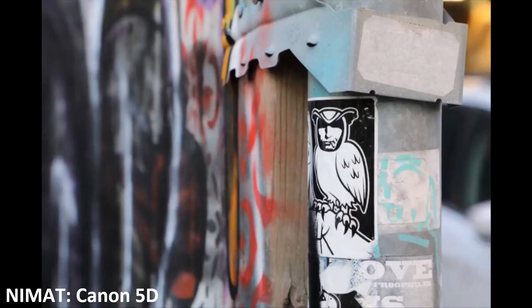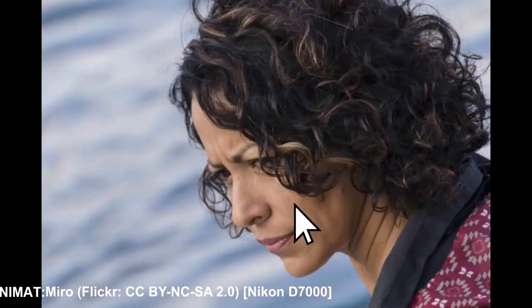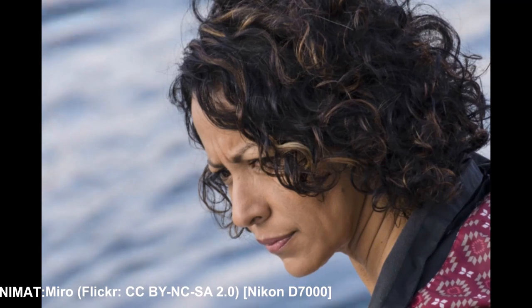Here are some more result visualizations of the NIMAT effect of data from a Canon camera, and this nice effect is all generated from a single input image. All our training data is captured using a Canon camera, but still, our multitask model is able to generalize to other cameras and generate the NIMAT effect for an image captured by a Nikon camera.